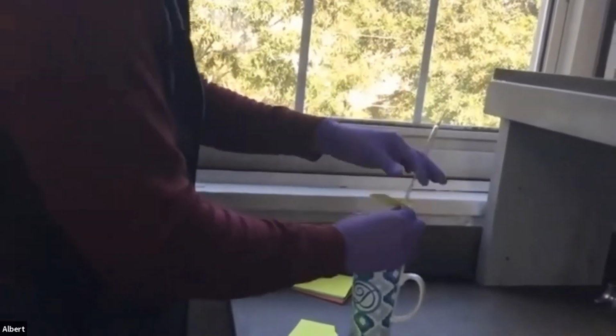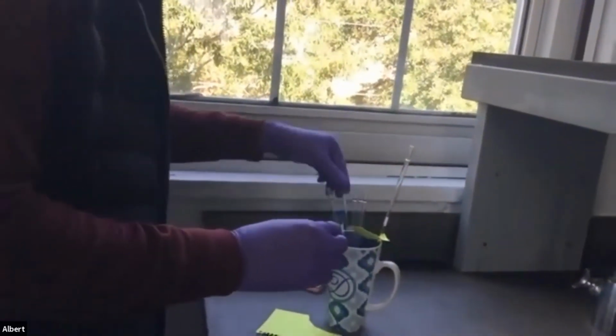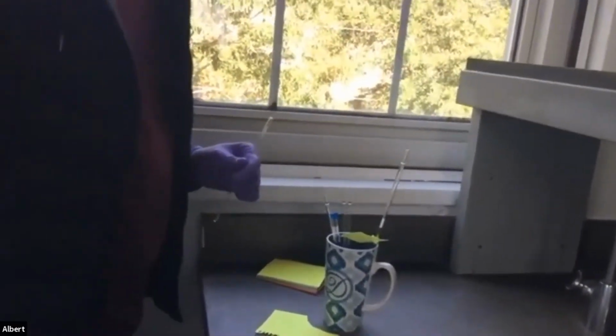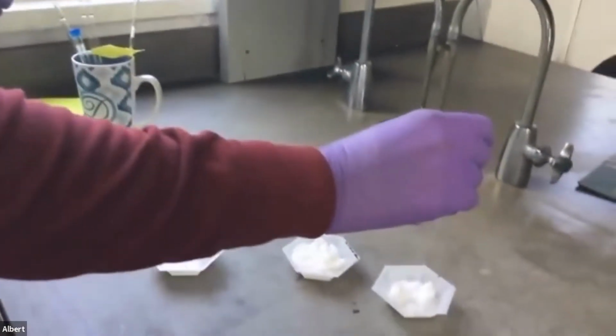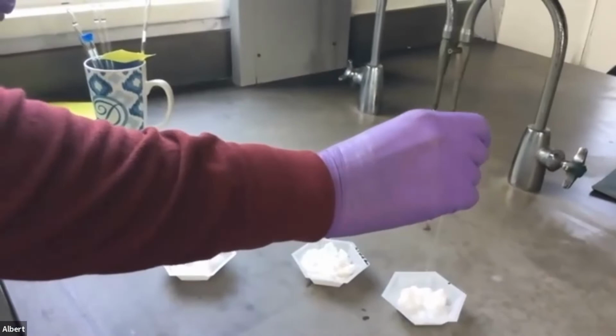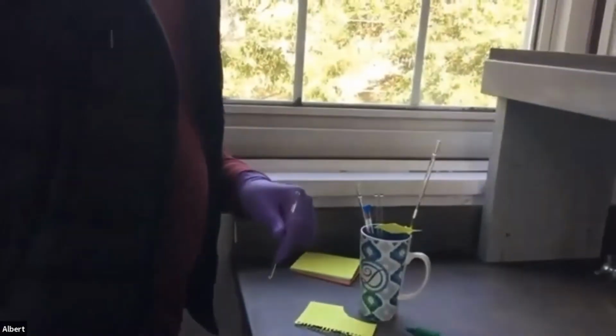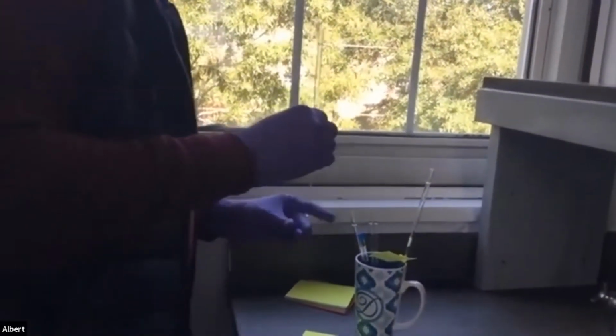So that's that, and then we're gonna make up another sample of sample 1. Same thing, pipette into the sample. Like that. And I only need a little bit, right? So that's plenty. Milligrams, I only need milligrams of this stuff. It doesn't have to be all super concentrated.